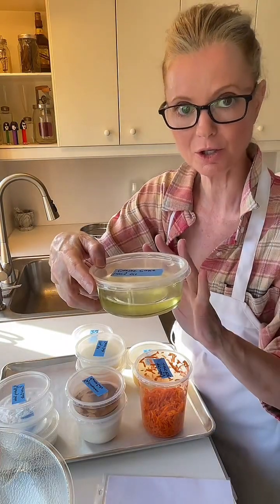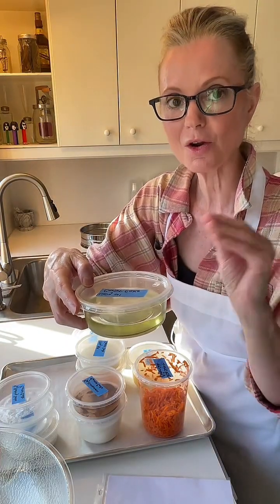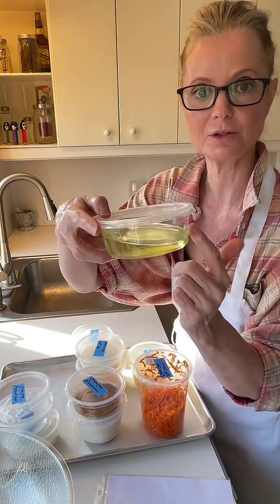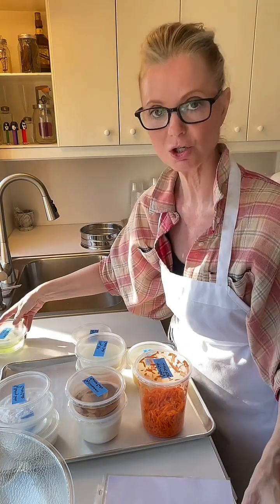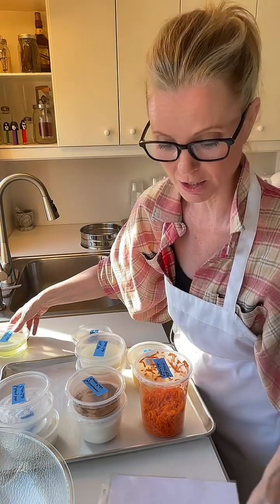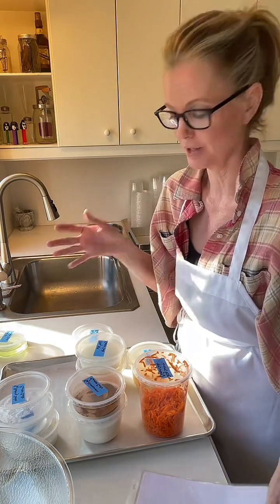Oil versus butter: when you put your carrot cake in the refrigerator, oil keeps it softer. If I were to use butter, it would get firmer in the fridge. But this is going to give me a more tender tooth, which I like in a carrot cake. I like carrot cake cold. I like to eat a lot of things cold.